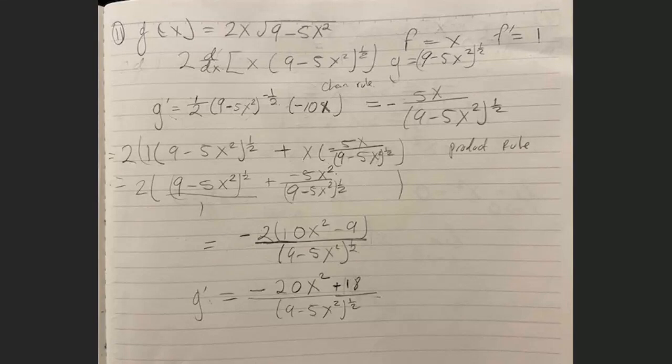Okay. So the question is to find the first derivative of each function. So what I did was I rewrote the square root as 5x to the second power, parentheses, to the 1.5. And regarding that, we know that 2 is a constant, so we just put it aside. And then we know that we have to use the product rule.